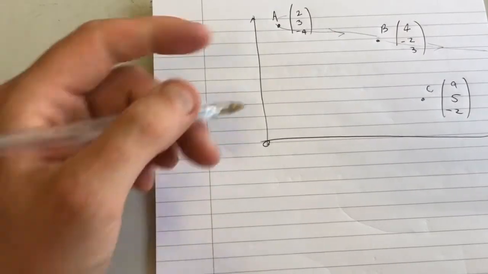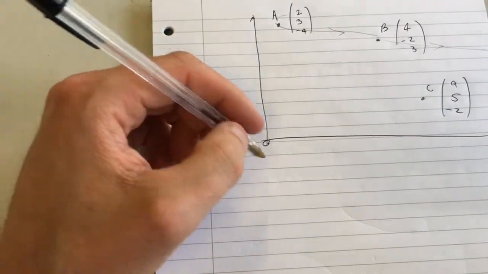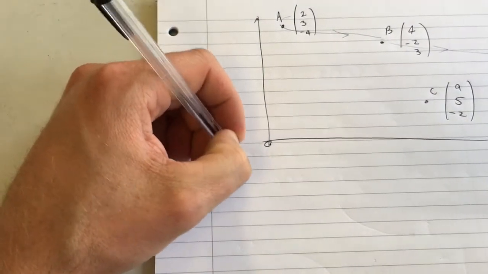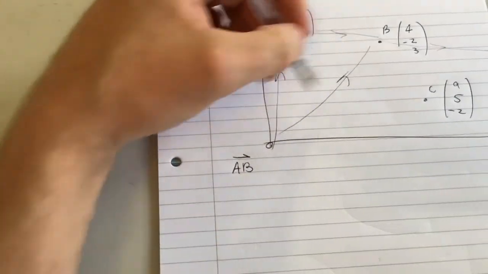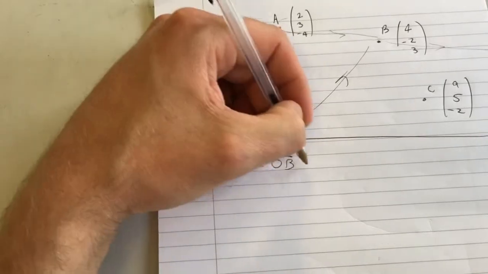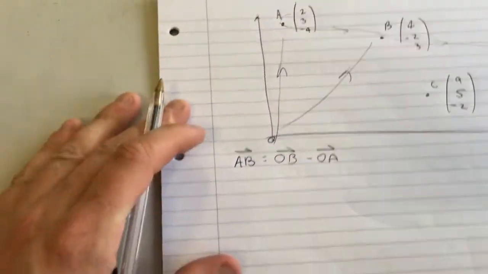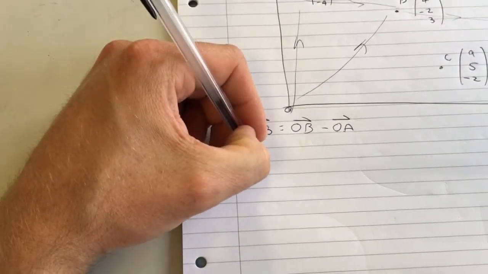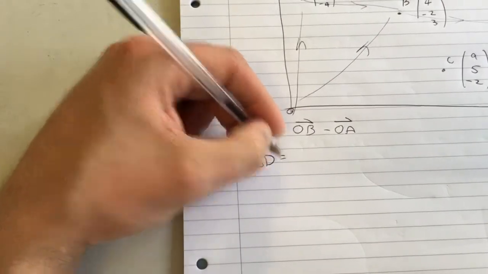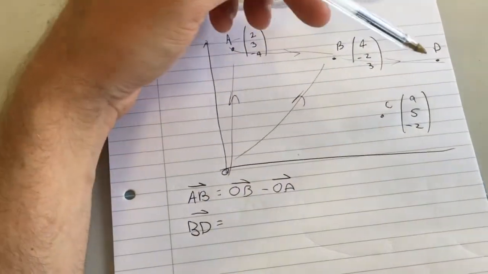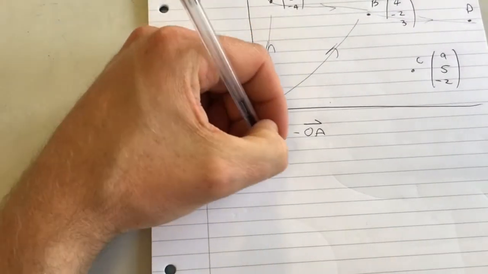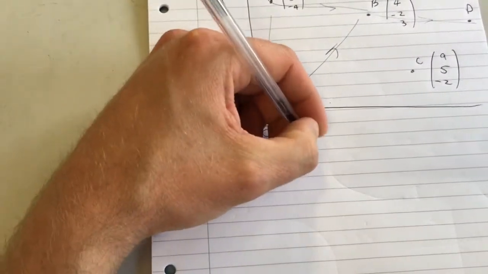So first of all, let's work out what AB actually is. Using the triangle rule, we know A to B is minus OA plus OB, or OB minus OA. And in a similar way, we can say that BD, if we say that's D up there, we can go back to B and then up to D. So BD is OD minus OB.